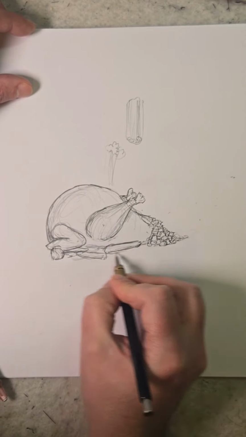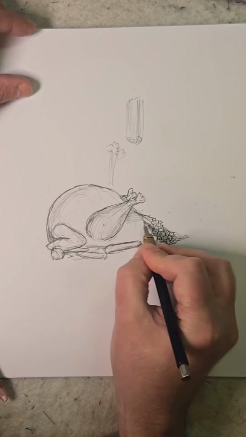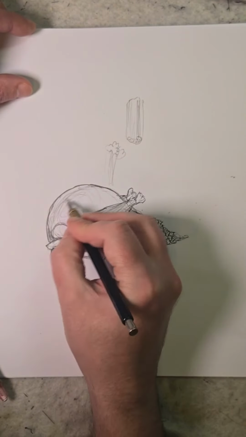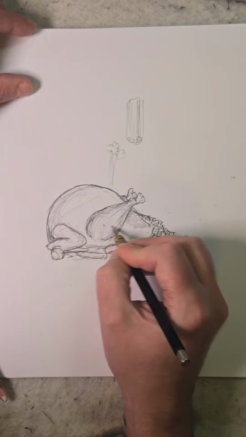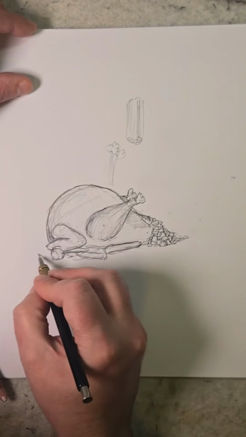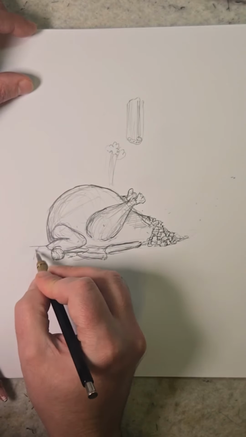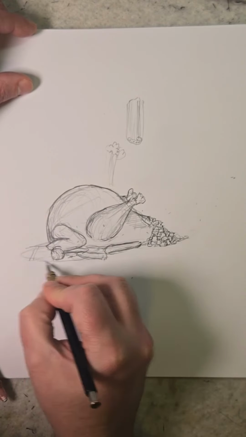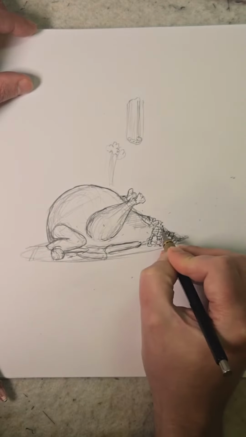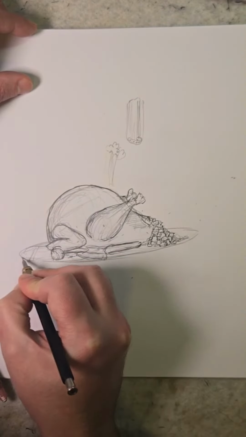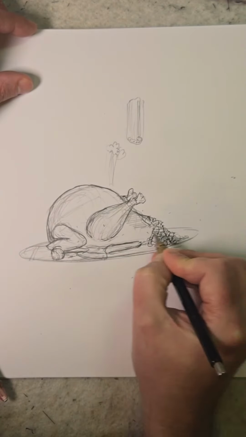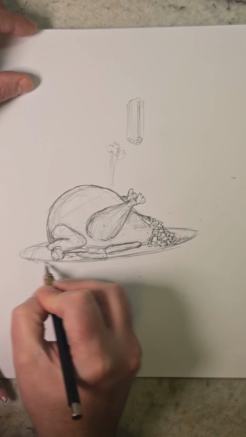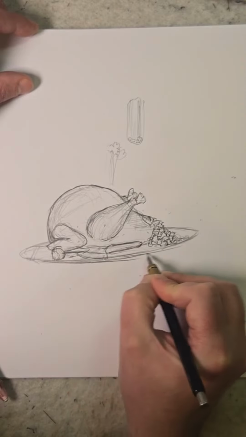All right, we got this turkey going on. I don't know what's next. I tried to draw some cranberry sauce the other day, and oh, we gotta get the platter. I was talking about the platter earlier. And it was just not coming together, which ironically is how some cranberry sauces end up, really liquidy.